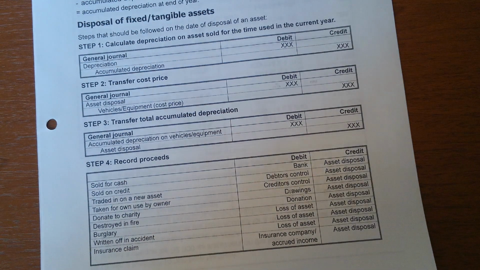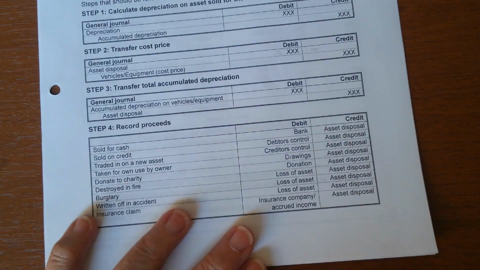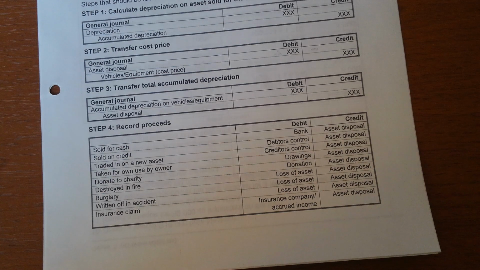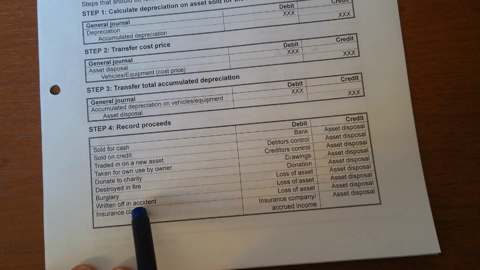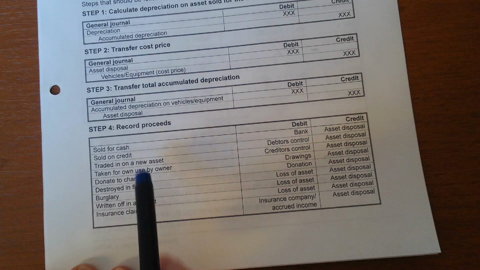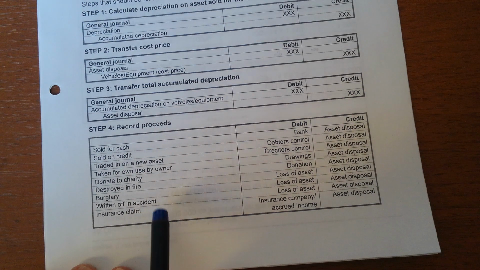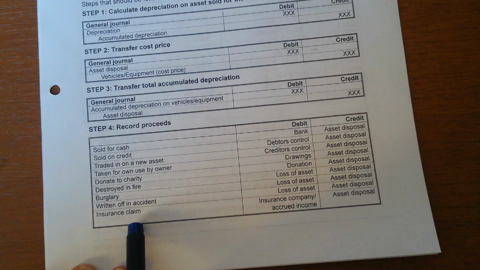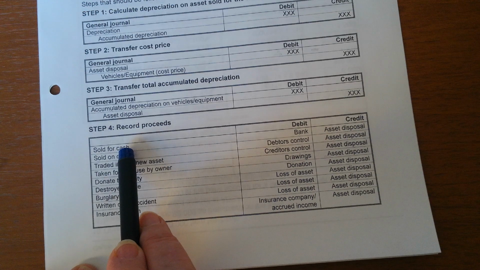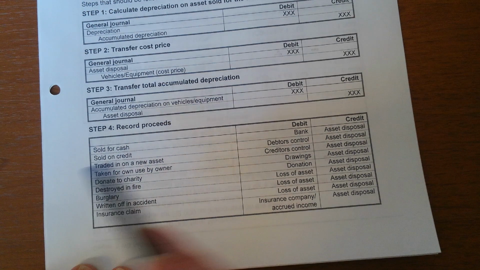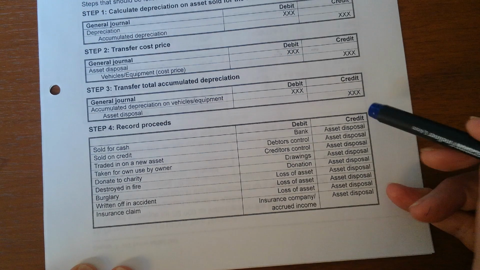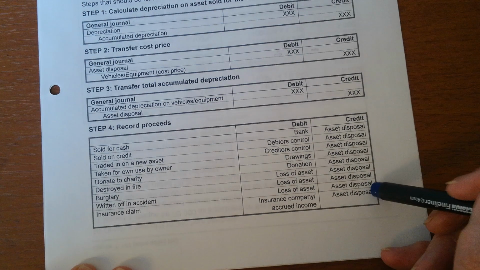Okay, now I've put the cost price and the accumulated depreciation in my asset disposal account. I want to see how much money I can get for this asset, because that will determine whether I make a profit or a loss. Now, there's various ways that you can record the proceeds depending on how you sell the asset. So if I sell it for cash, anything that I sell for cash, bank is debited. In all these cases, asset disposal will be credited.